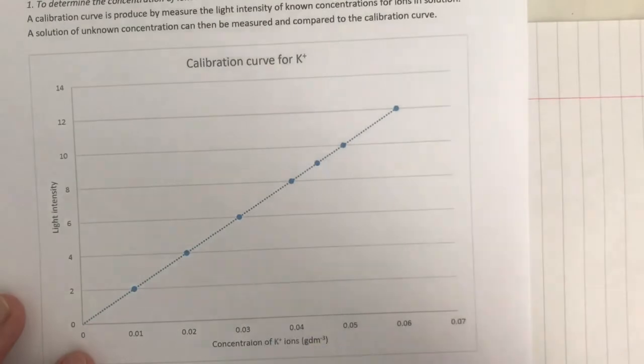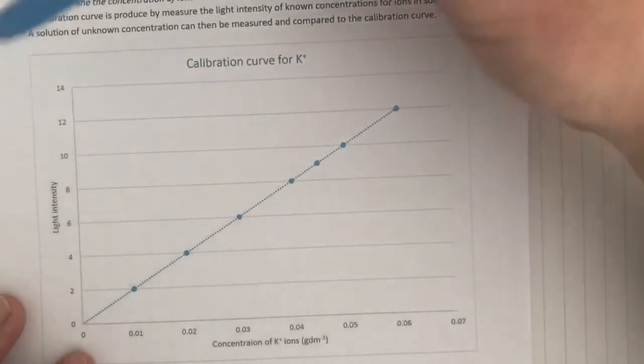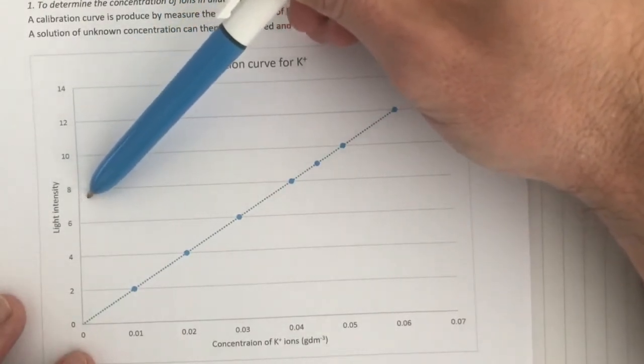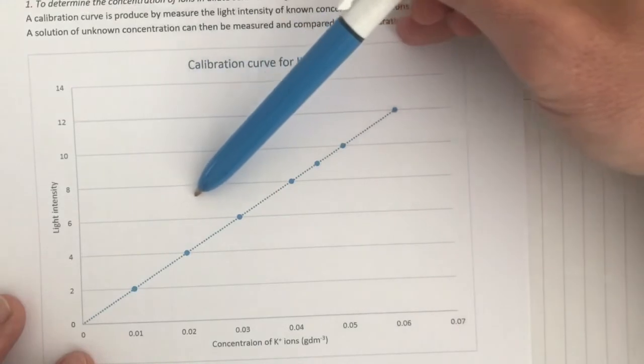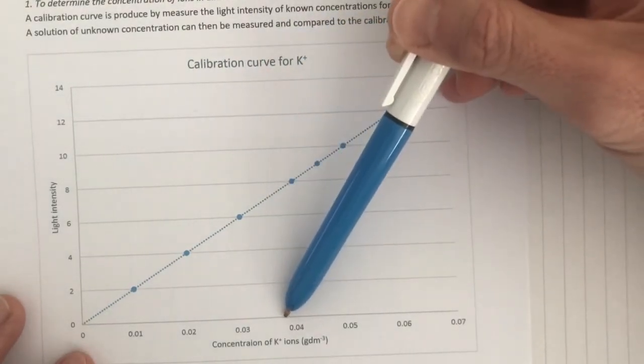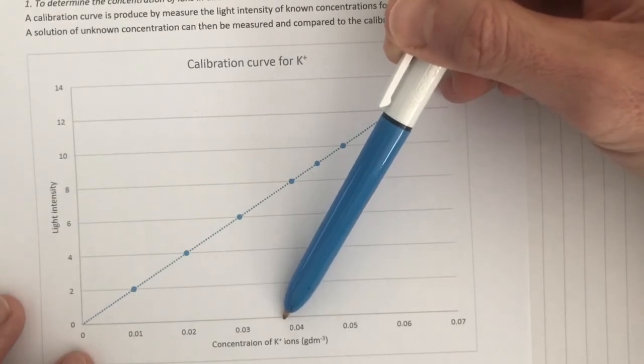Okay? What this means you can now do is you come along with an unknown sample, and you would measure the light intensity from that sample, and then you would take that reading back to the calibration curve, and you would work out the concentration that you had present in the sample.